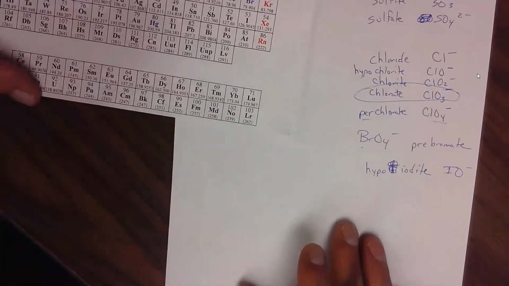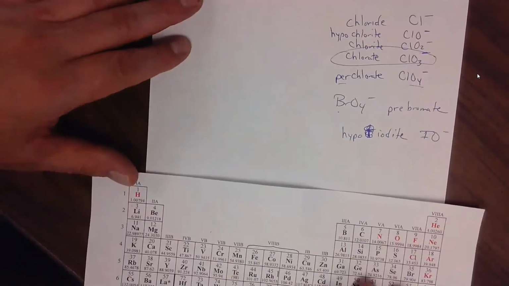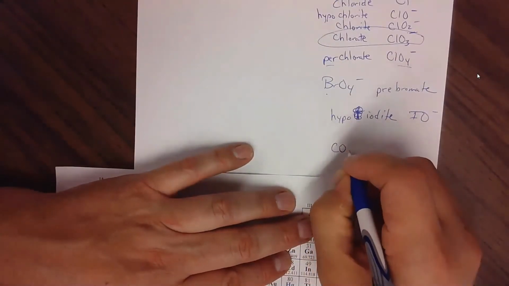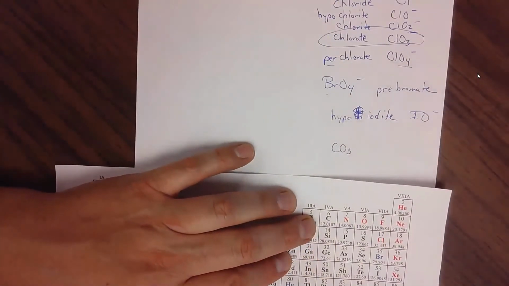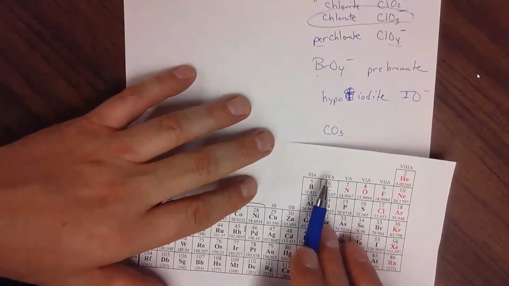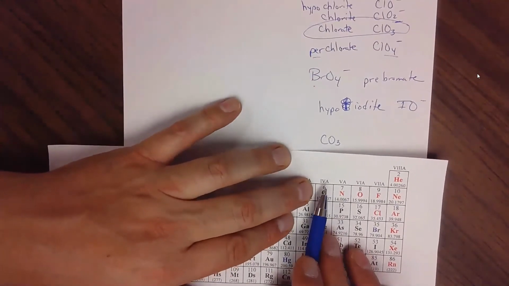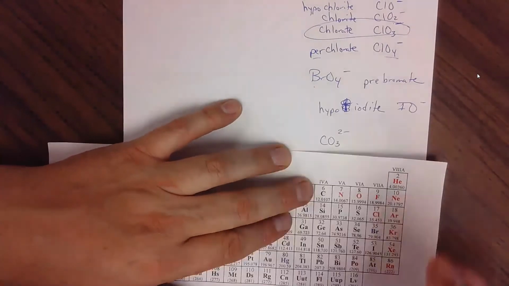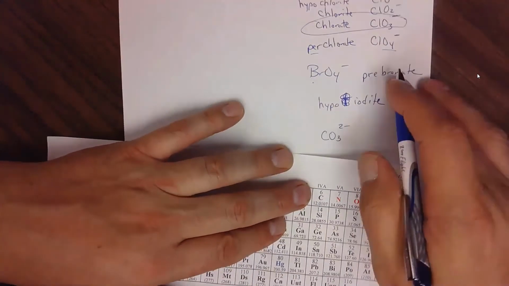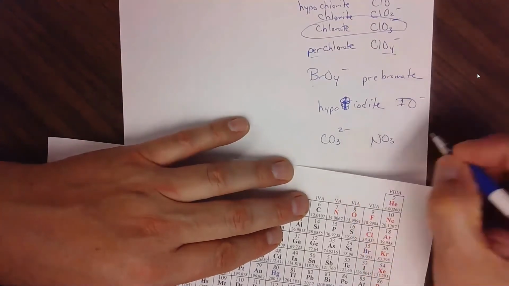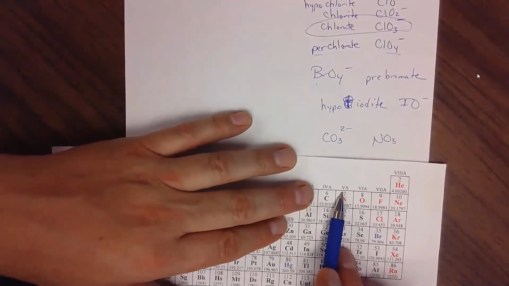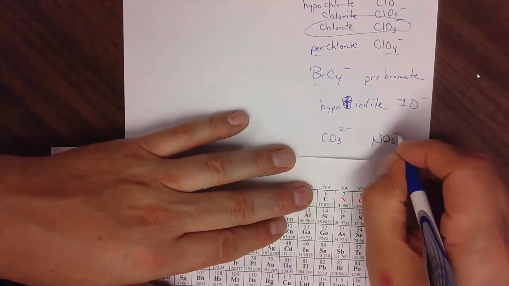Those two exceptions are carbonate, which is CO3. You would think it has a charge of -4, but it doesn't. It only has a charge of -2. So you have to memorize that one separately. The other one is nitrate. Nitrate, being in group 5, you would think has a charge of -3, but it doesn't. It has a charge of -1. So that's the other exception.